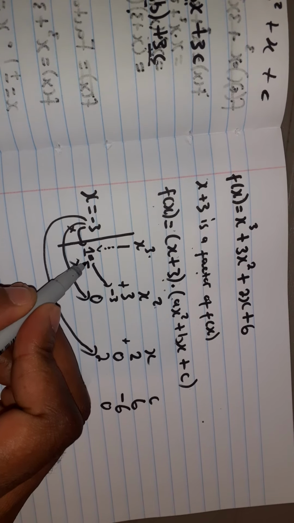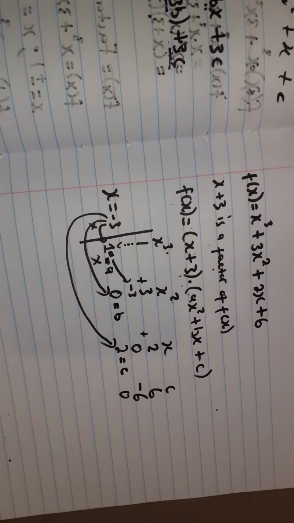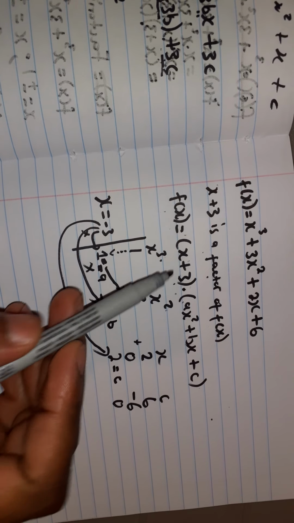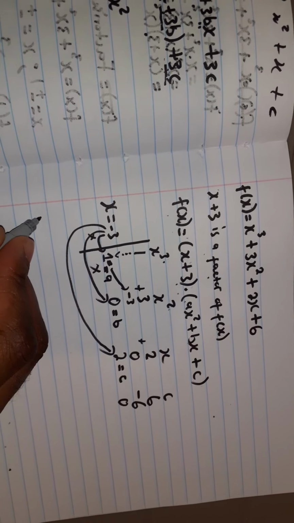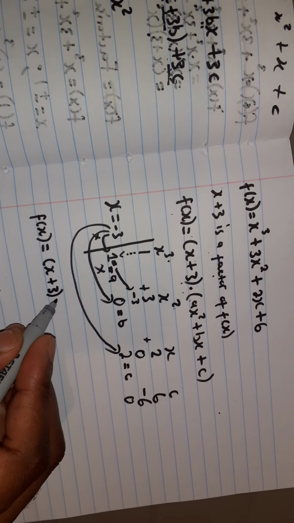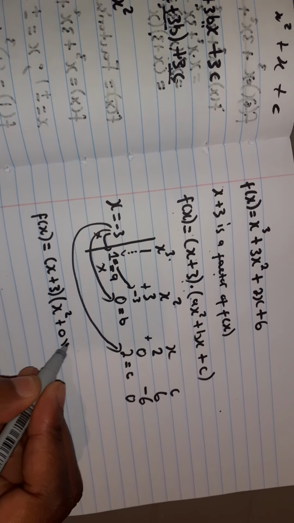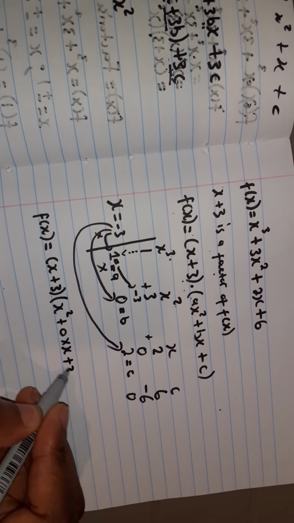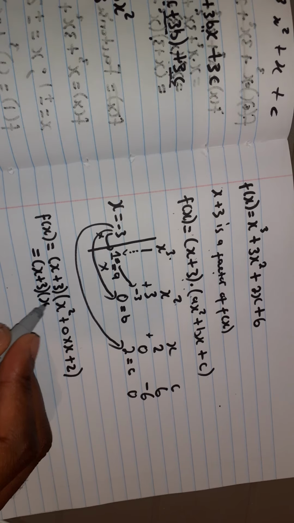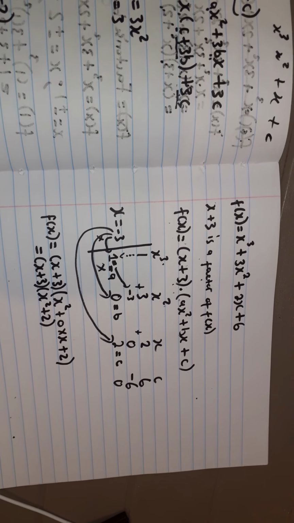Remember, this is equal to A, that is B, and that is C. Therefore, let's take out these coefficients, this one, that one, and that one, and substitute them here: 1 x squared, 0 times x, and the constant is 2. So this method is so simple.